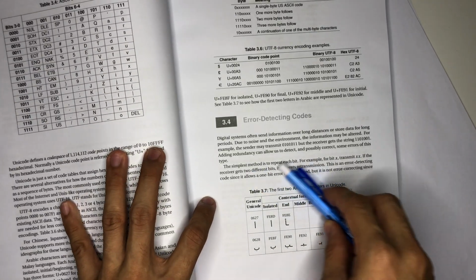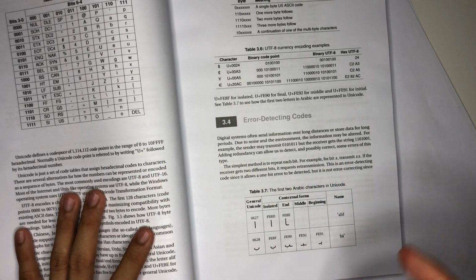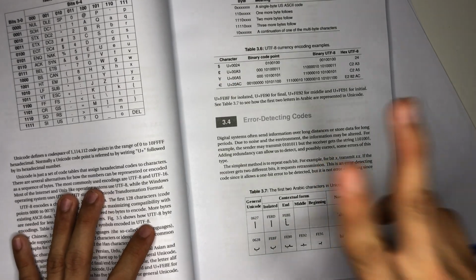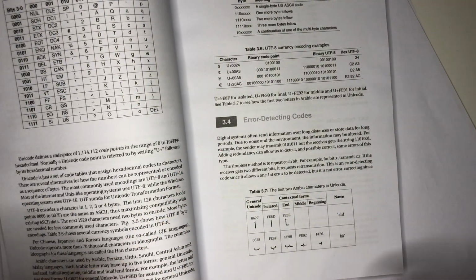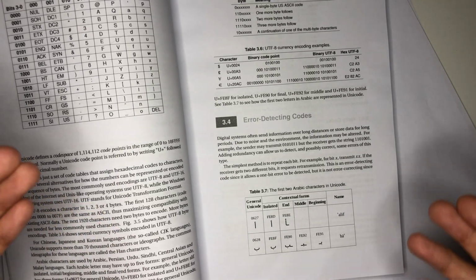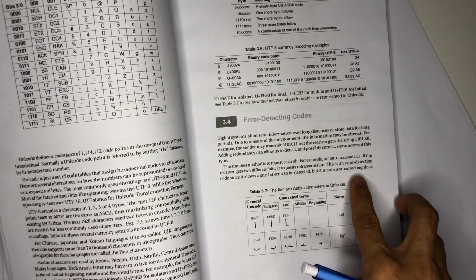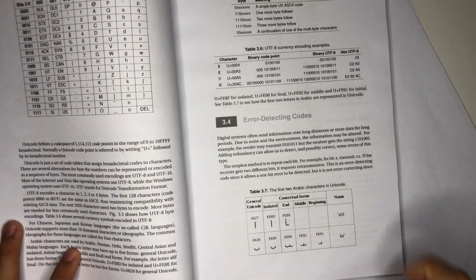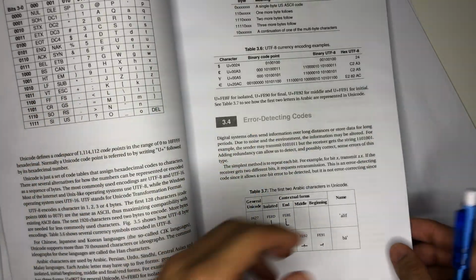The simplest method is to repeat each bit. For example, if you transmit bit X, you transmit double of that, which is XX. If the receiver gets 2 different bits, it requests retransmission. Why? Because you should have received XX, not XY, something like that. This is an error detecting code, since it allows 1 bit error to be detected, but it is not error correcting. Like I say, it's for detecting only.